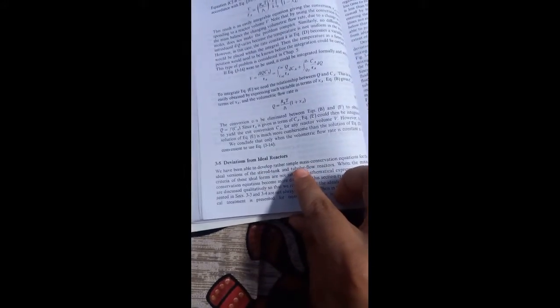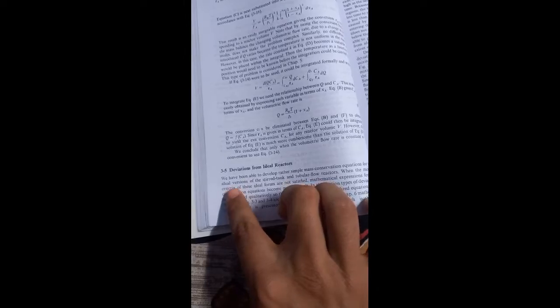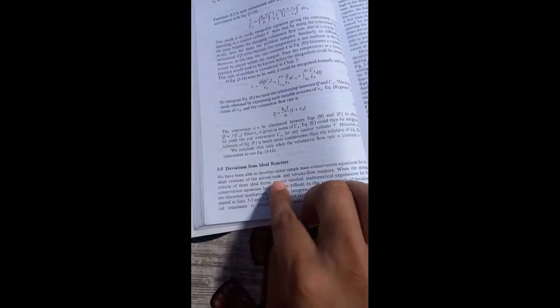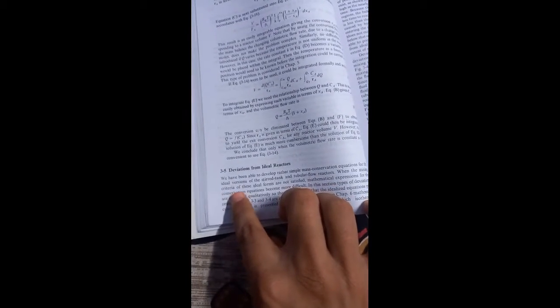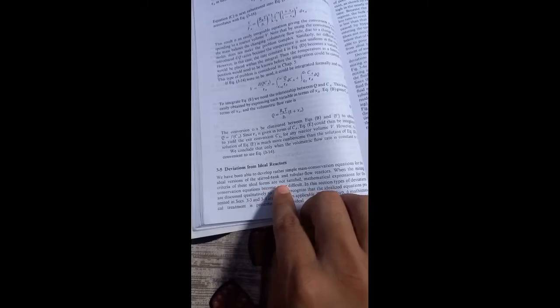Deviation from ideal reactors. We have been able to develop a rather simple mass conservation equation for the ideal version of the stirred tank and tubular flow reactors. When the mixing criteria of these ideal forms are not satisfied, the mathematical expression for the conservation equation becomes more difficult.